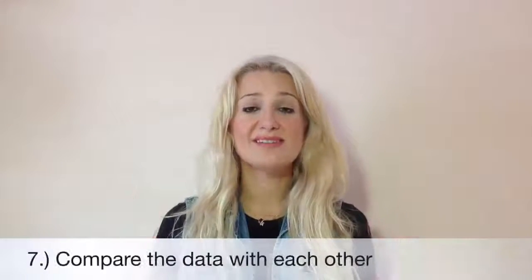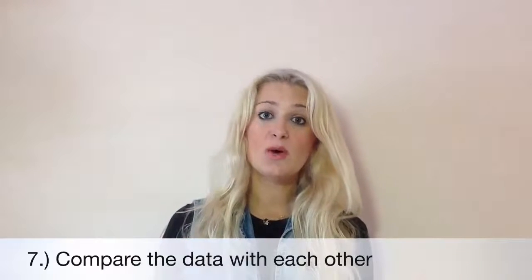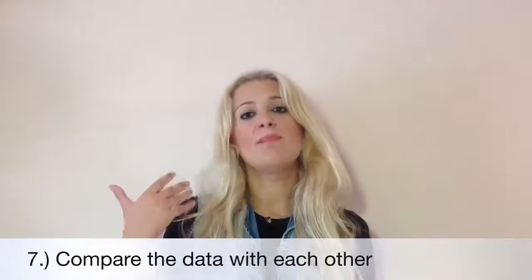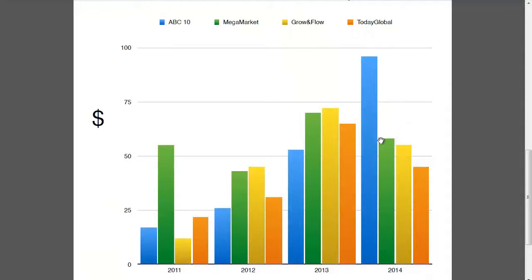Here in task 1, you're not asked to state your opinion. So you are asked to report information, to summarize their changes, and then compare the different features with each other. And this is your last step. You should compare the information that you are given with each other by stating their similarities and their differences. For example, after you have described your information, you can start now comparing the companies with each other.